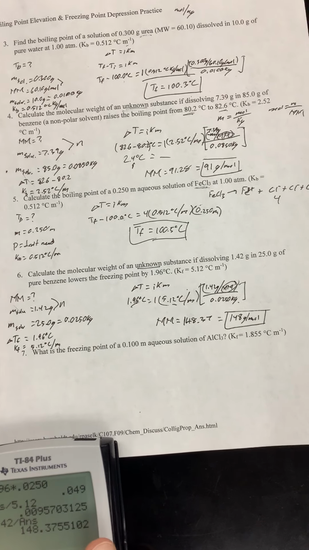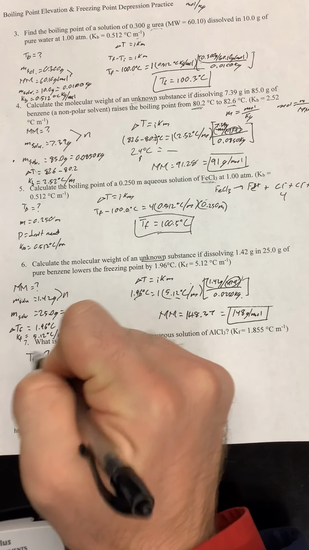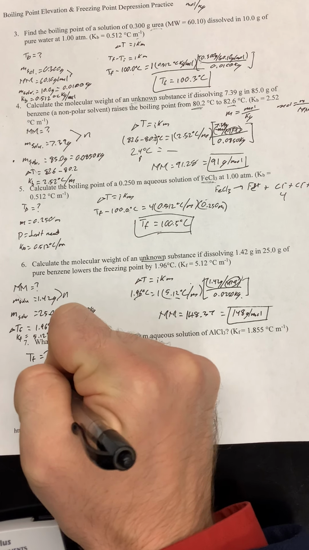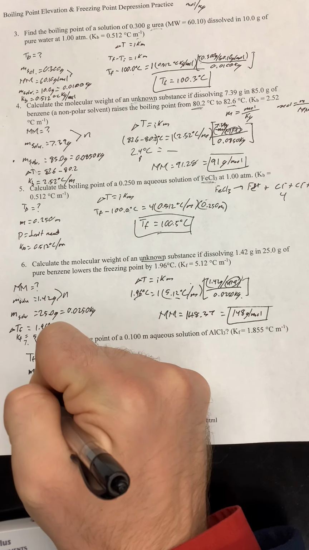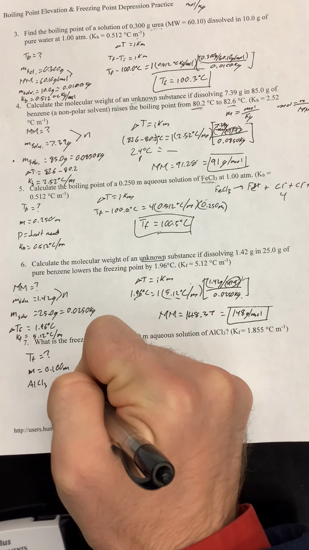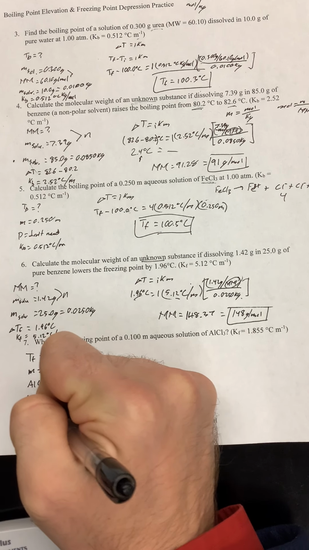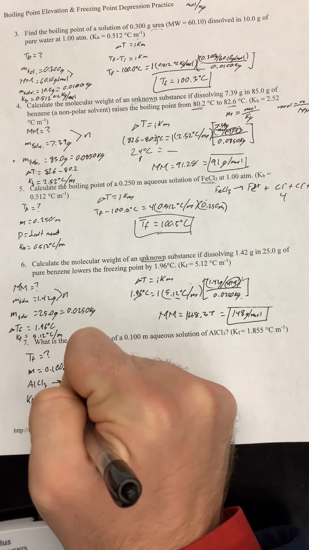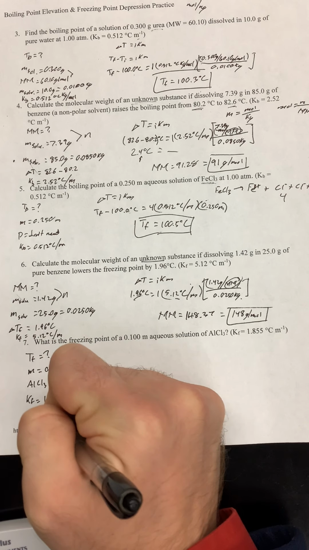The last one. It says, what is the freezing point? So T sub F is unknown. The molality is given to be 0.100 mol. I have aluminum chloride, so that suggests that I have an I of 4. The KF is given to be 1.855 degrees Celsius per mol, and then I is 4.